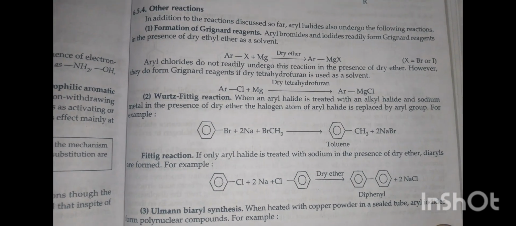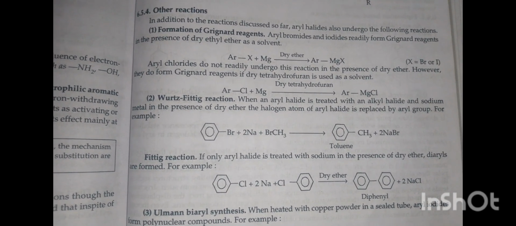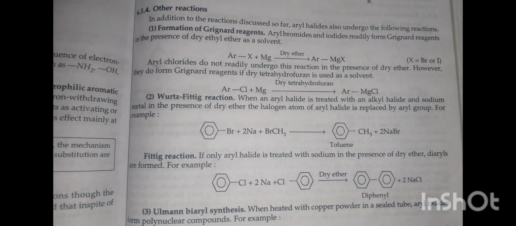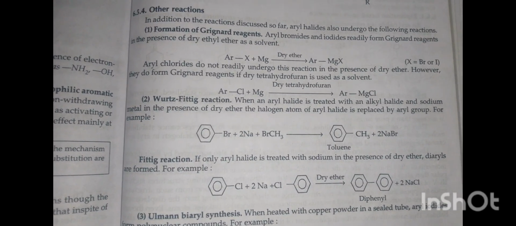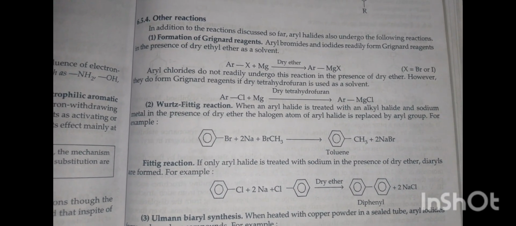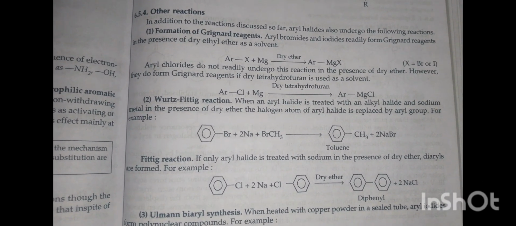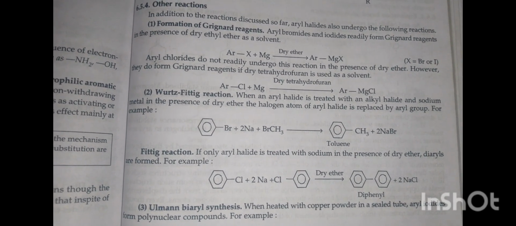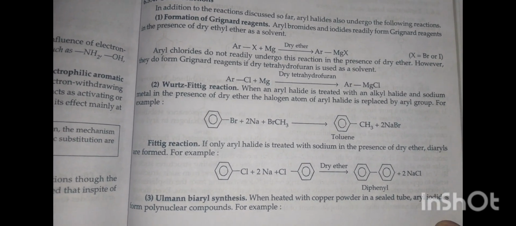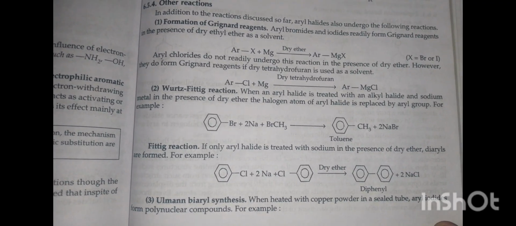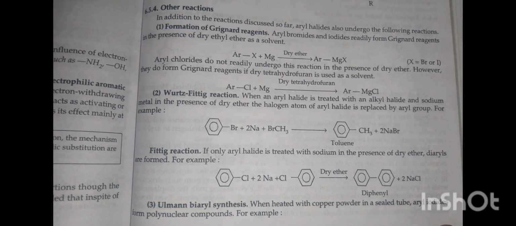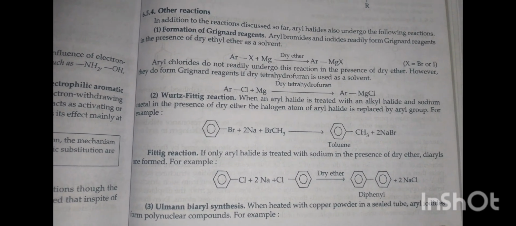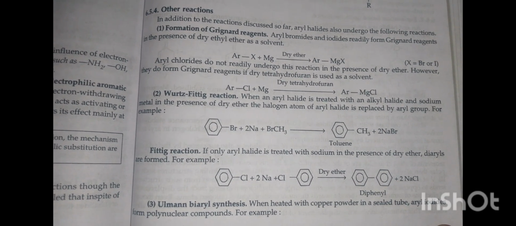Second is Wurtz-Fittig reaction. When an aryl halide is treated with an alkyl halide and sodium metal in the presence of dry ether, the halogen atom of aryl halide is replaced by alkyl group. Next is Fittig reaction. If only aryl halide is heated with sodium in the presence of dry ether, diaryls are formed. Next is Ullmann-Bayer synthesis. When heated with cuprous powder in a sealed tube, aryl iodides form polynuclear compounds.